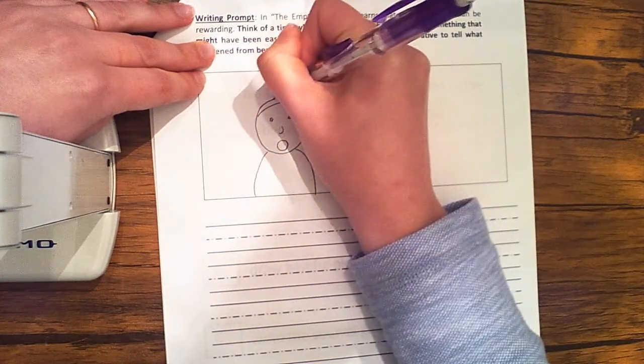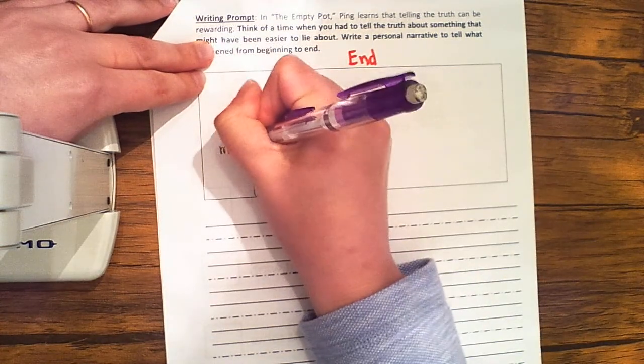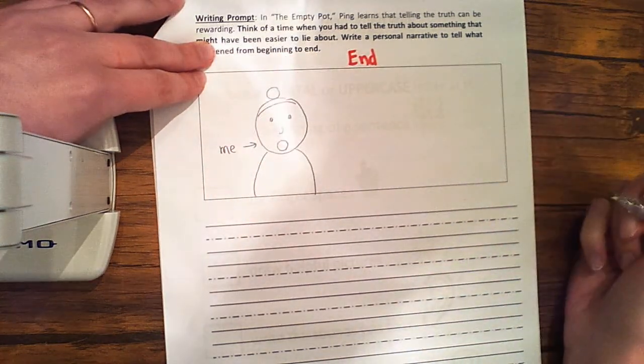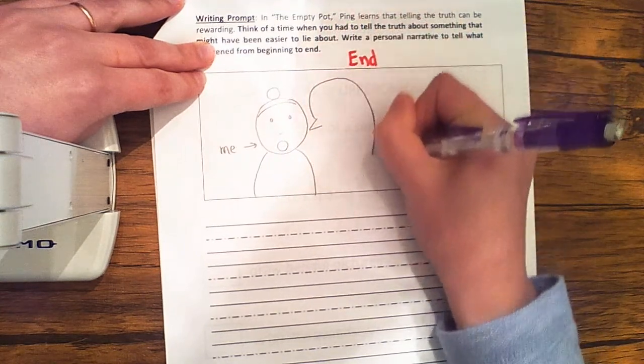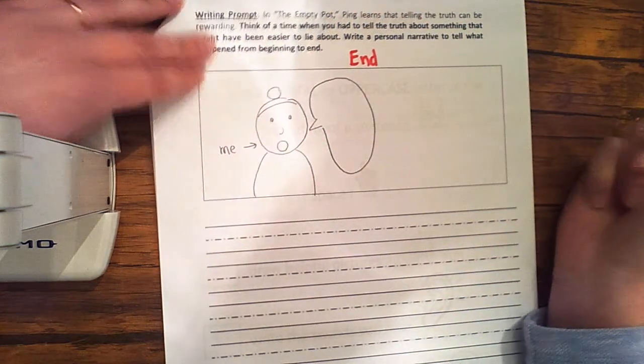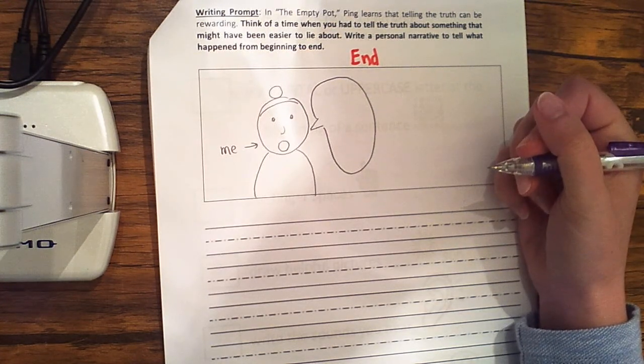And my hair, you guys know I always put my hair up in a little bun on top of my head. Me. And I'm going to say something. I got to tell the truth. I got to tell Samir what happened. So I'm going to tell him what happened inside of this speech bubble. But first, let's draw him.